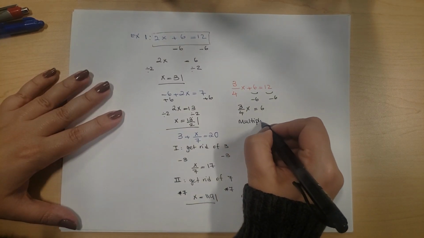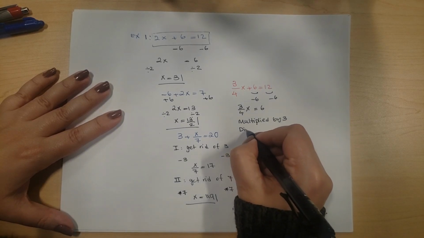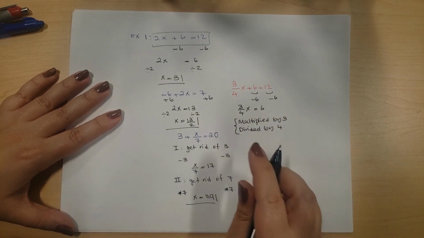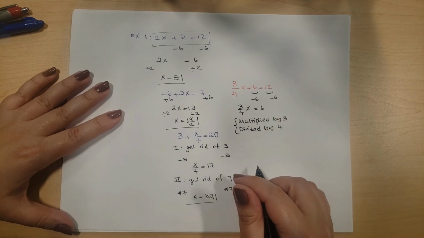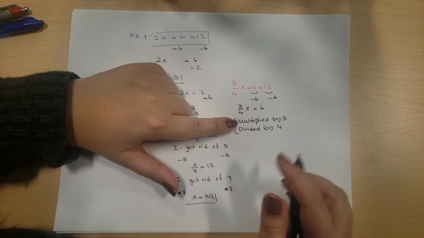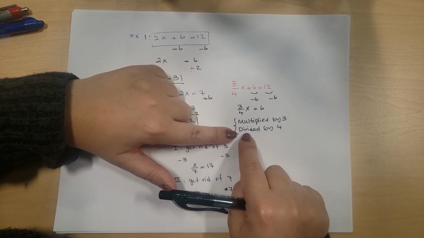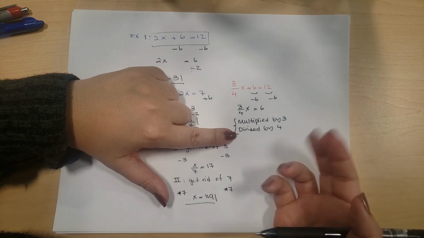Multiplied by 3 and then divided by 4. And remember, in order to isolate the x, I have to do exactly the opposite of these two. So when it's multiplied, I have to do what? Divide, and here it's divided by 4, so I have to multiply it by 4.